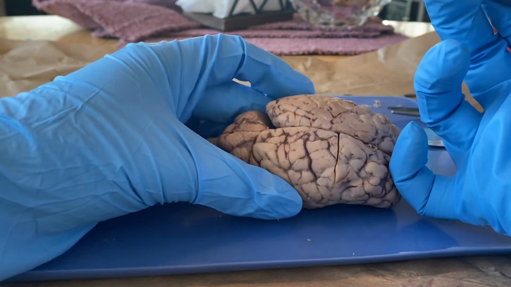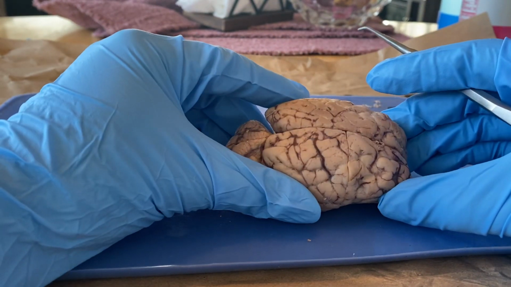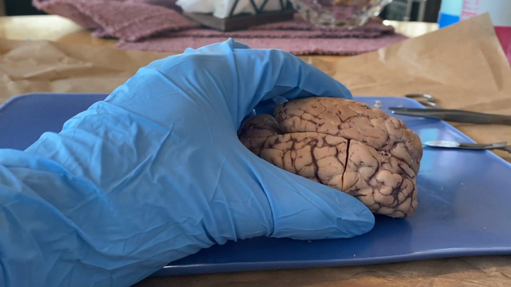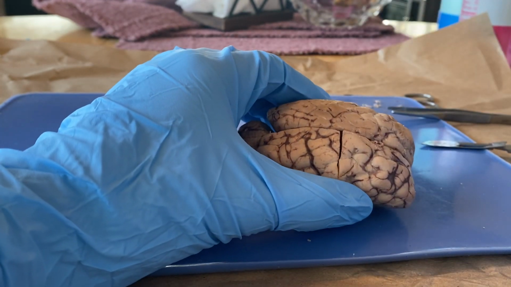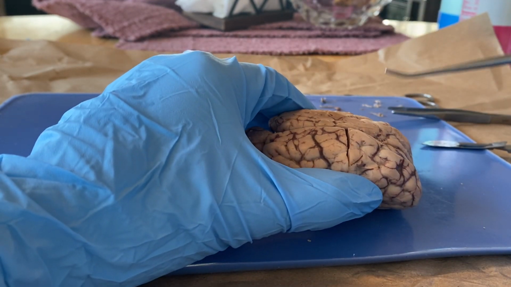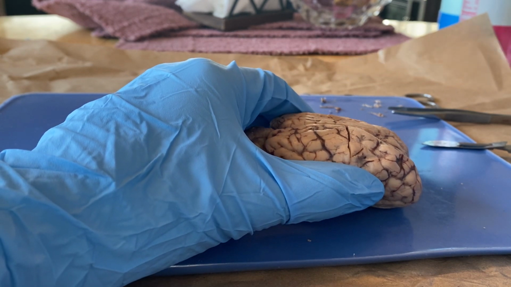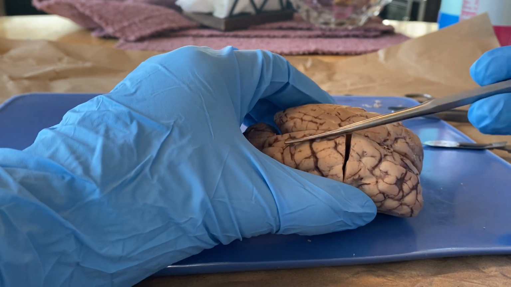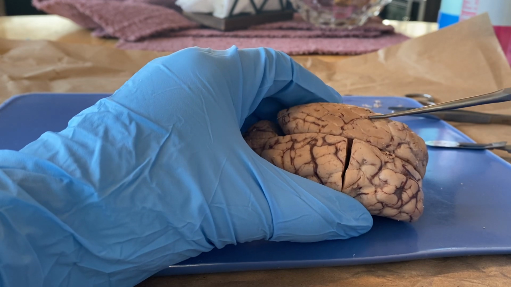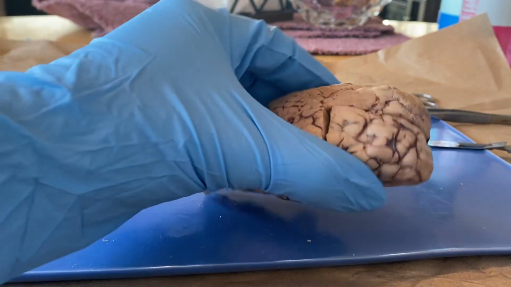Here's my dissected sheep brain. I'll be going over just some of the main features of the brain. Starting with the top view down, we have the pia mater, arachnoid matter, and the dura mater, which is the outer layer of these matters. They essentially form a sac around the brain. They're delicate and they protect it.